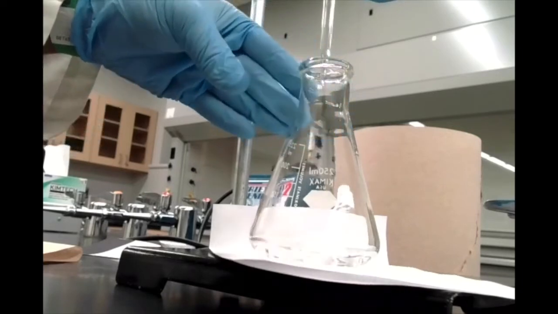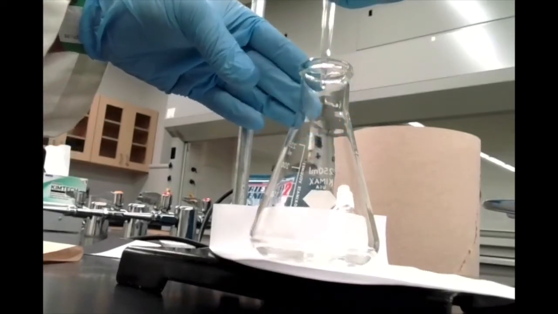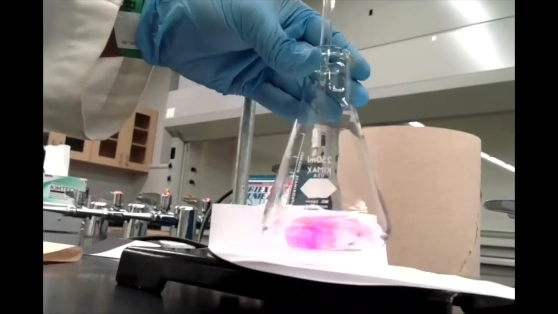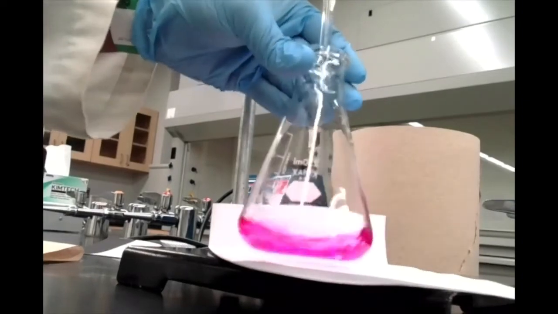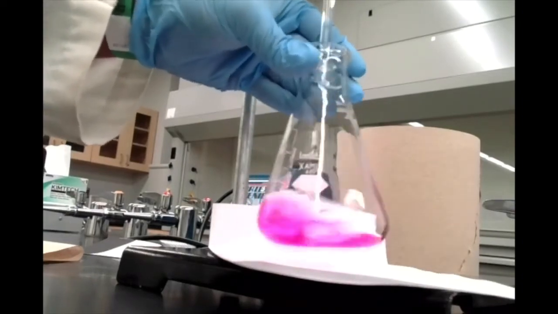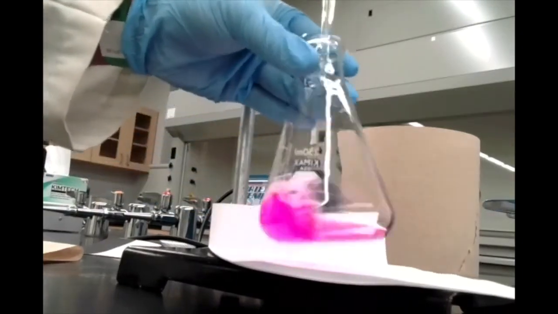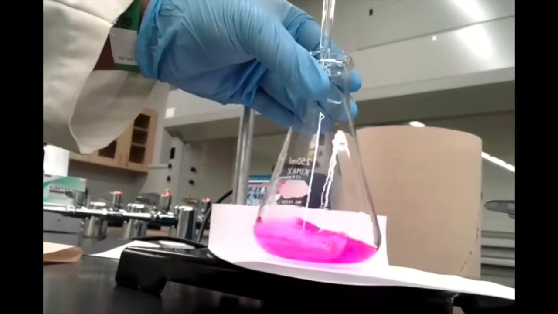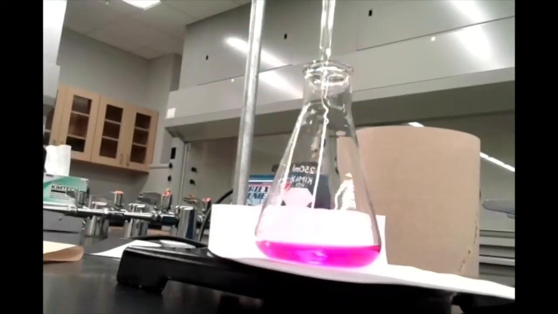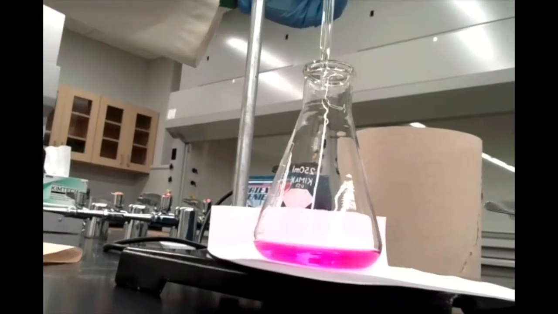Again, we're getting pretty close. One more drop. Oh, there we go. So that's what I meant, when you add one more drop and that pink color stays, that's the perfect endpoint right there. Okay? So let's again make a note of that final volume.